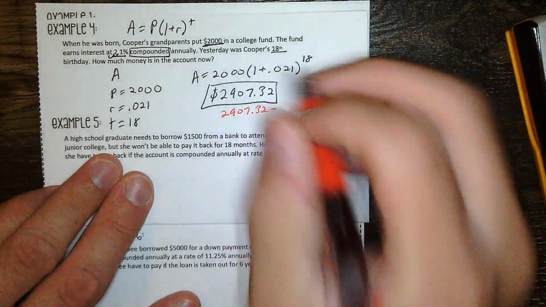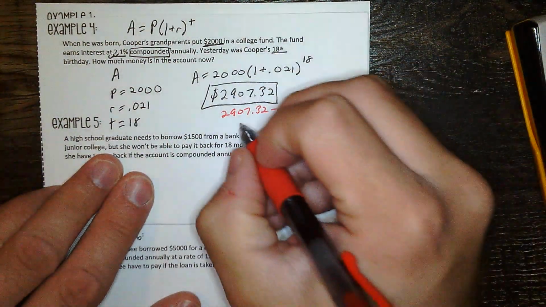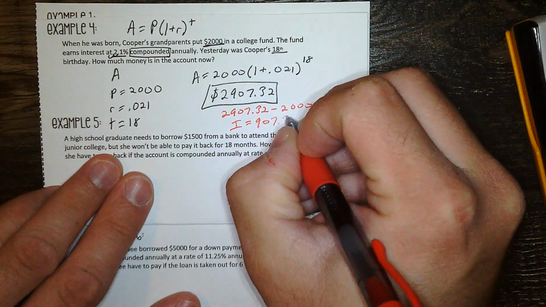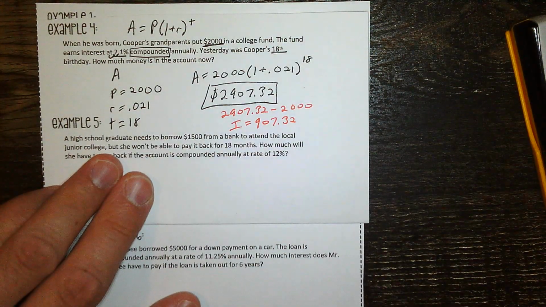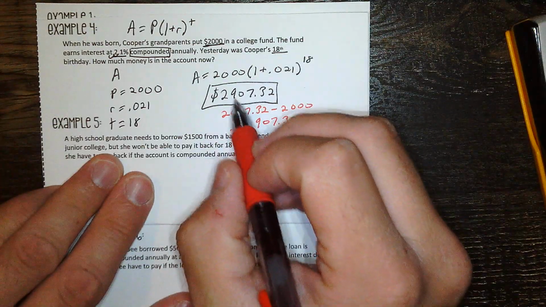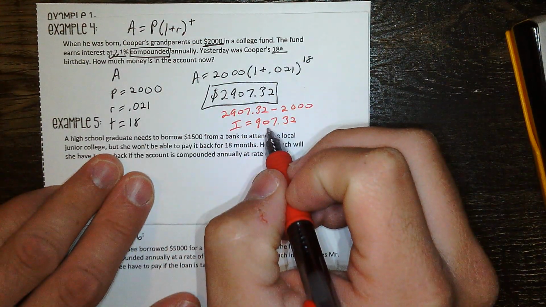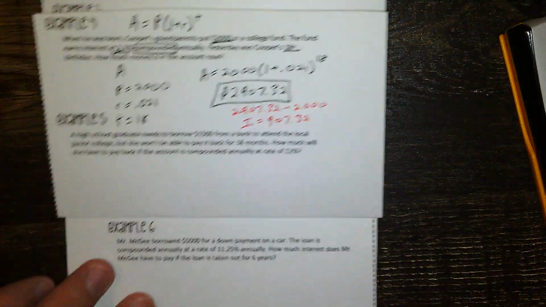$2,907.32 and subtract the principal from it, the original amount, the $2,000, and that would make my interest $907.32. So if they were asking me to find what the interest was, I could find the interest by subtracting those two numbers. Now this question isn't actually asking that, but I'm just going over how you would do it if you needed to.